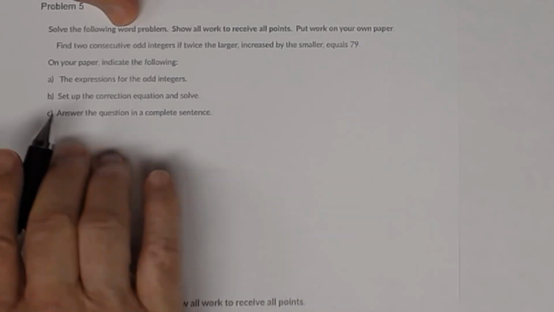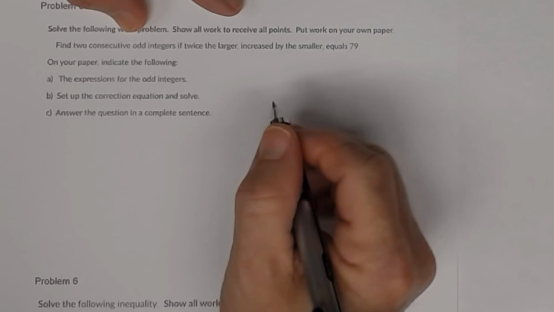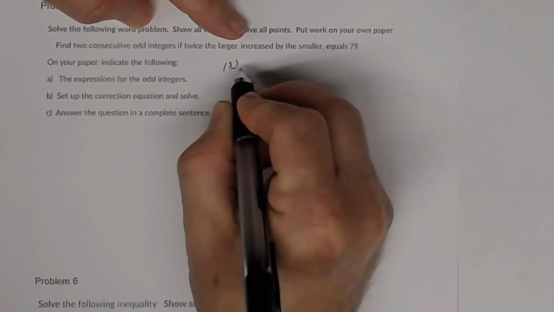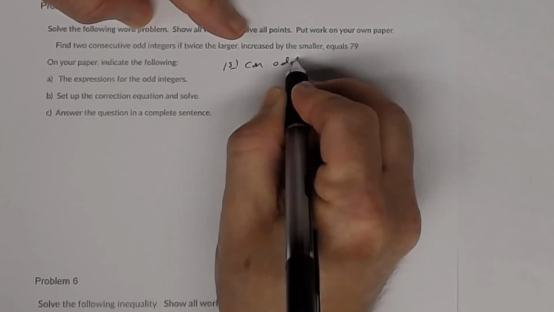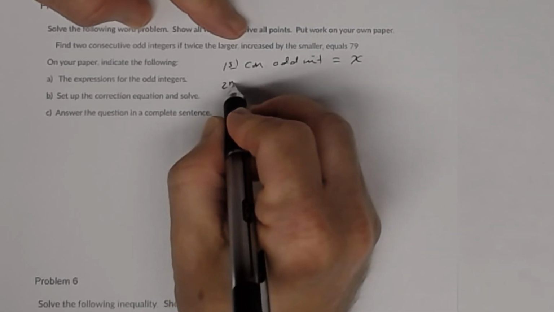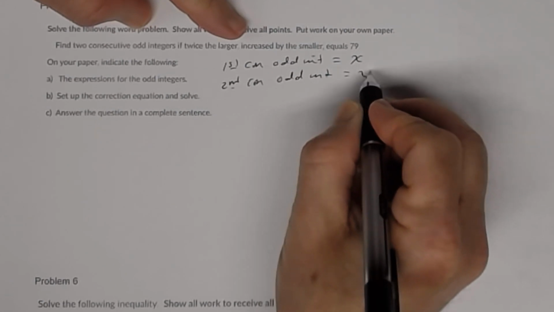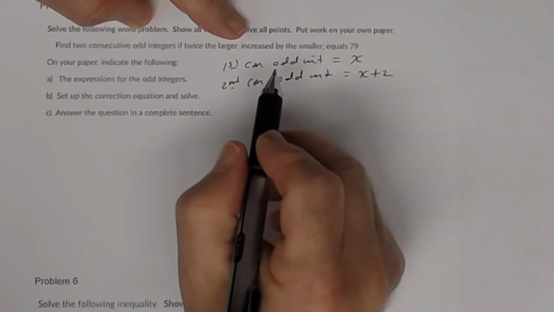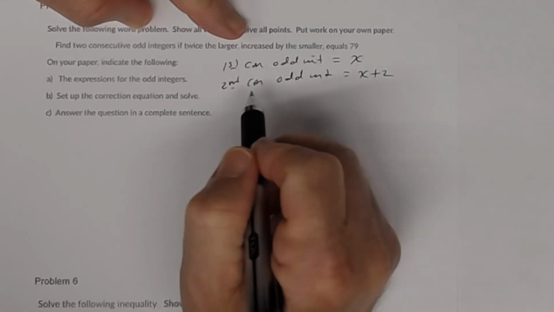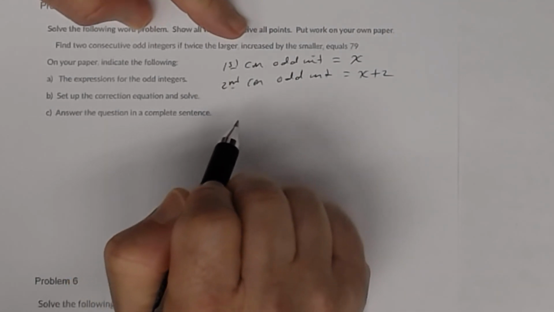All right, so part A is basically asking you to do this. You're dealing with two consecutive odd integers, so you have to remember how to write those unknowns. The first consecutive odd integer is going to be x. Remember that? The second consecutive odd integer will be x plus 2. So that is part A. You could have said the first integer is x, second integer is x plus 2, as long as you remember they are going to be odd.